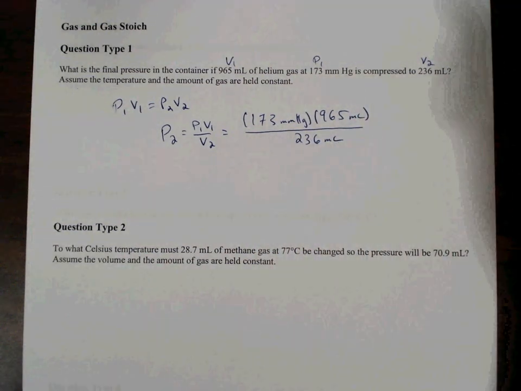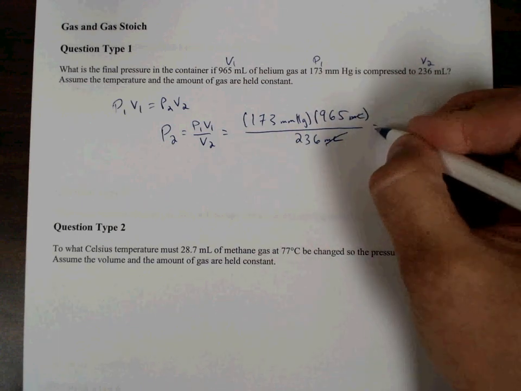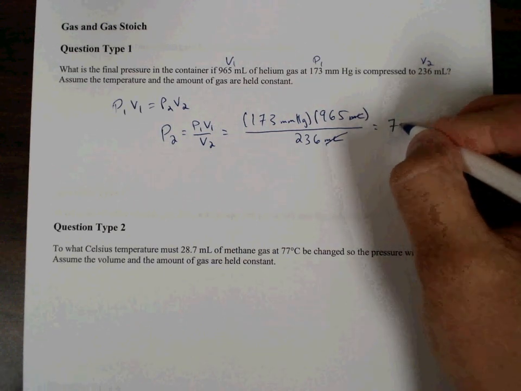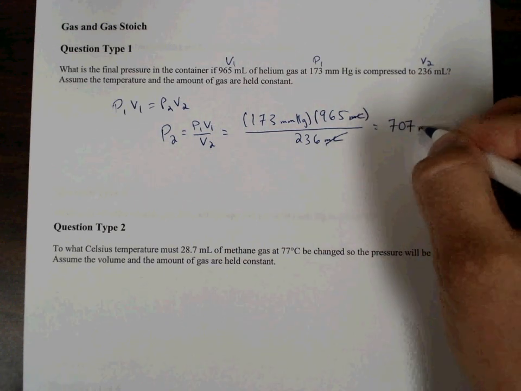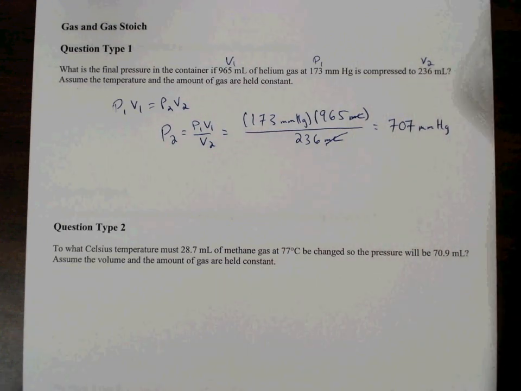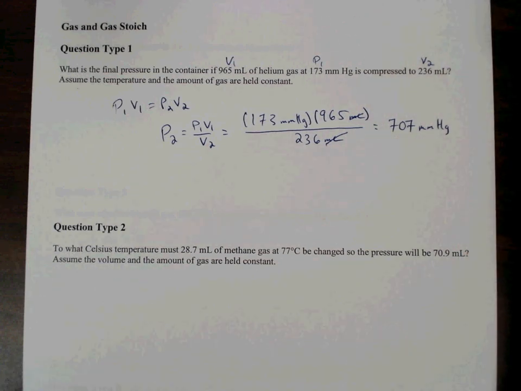Because the units cancel out on the milliliters, we don't need to convert these into liters, and we're just going to leave the answer in millimeters of mercury, so we'll get 707 millimeters of mercury. There's no need to convert to atmospheres. That conversion factor would wash out in this conversion.